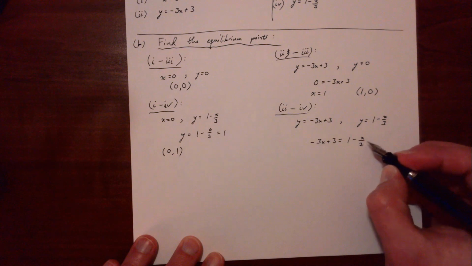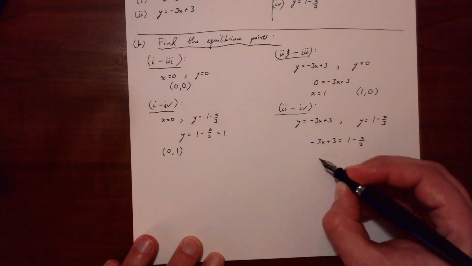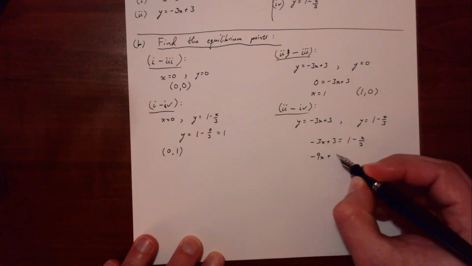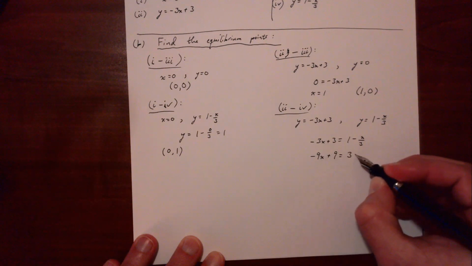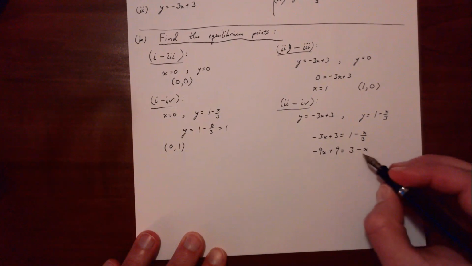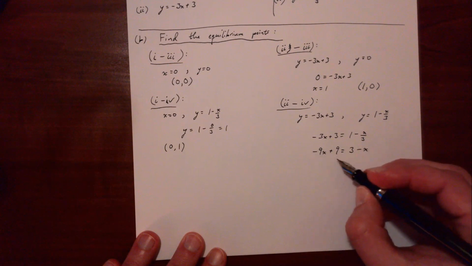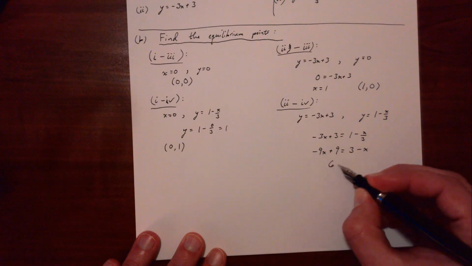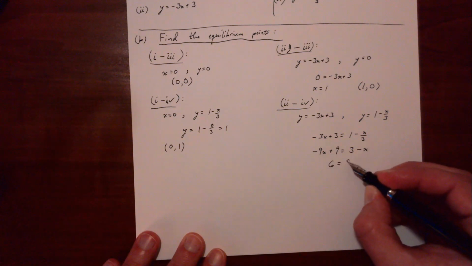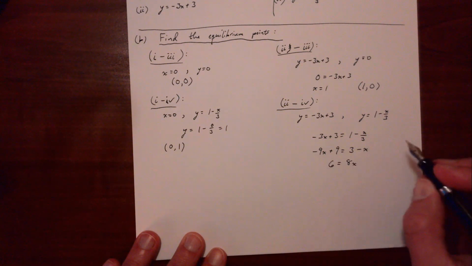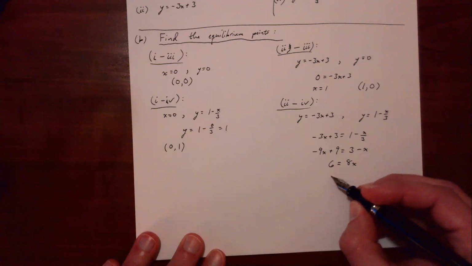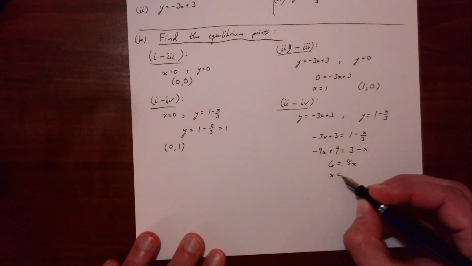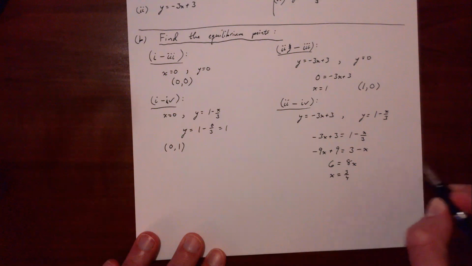And then let's say I multiply both sides by 3. And so I would get negative 9x plus 9 equals 3 minus x. And if I add 9x to both sides and subtract 3, I get 6 equals 8x. And then that means that x equals 3/4.